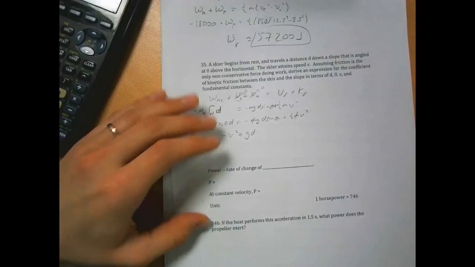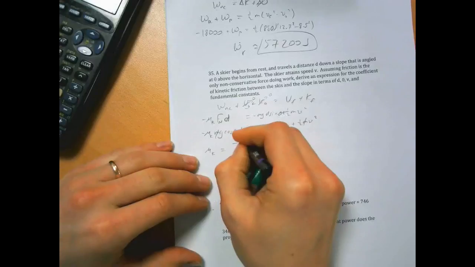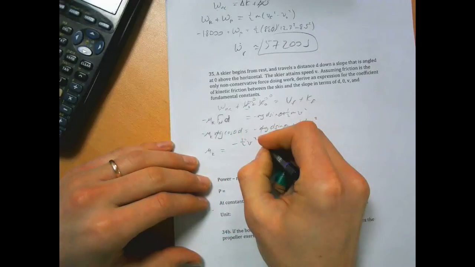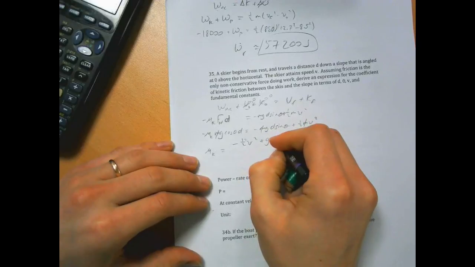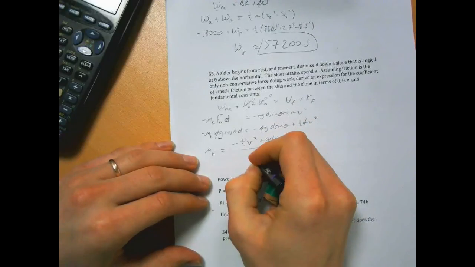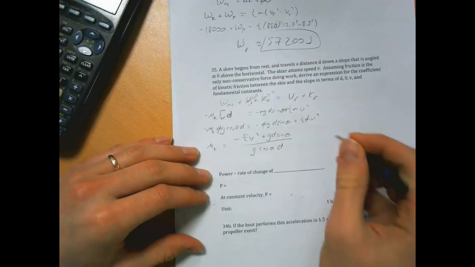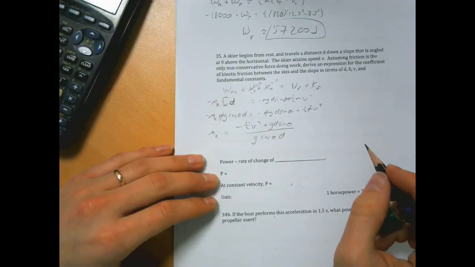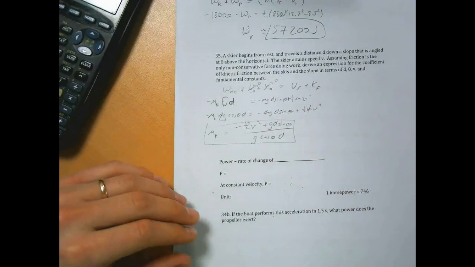Oh, you didn't say the 1/2. Where's your 1/2 at? Plus, did you say g d sine theta? Yeah. Okay. Over g cosine theta times d. Sure. Yay! Hoorah.